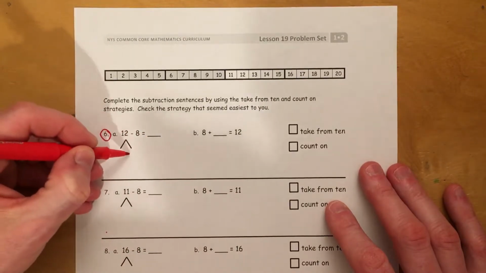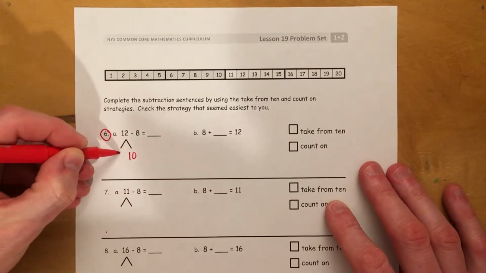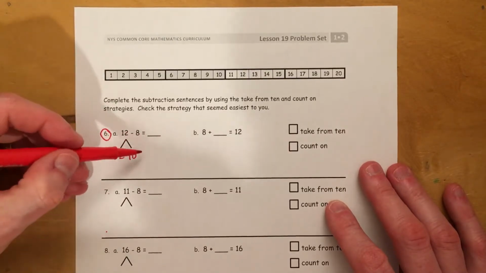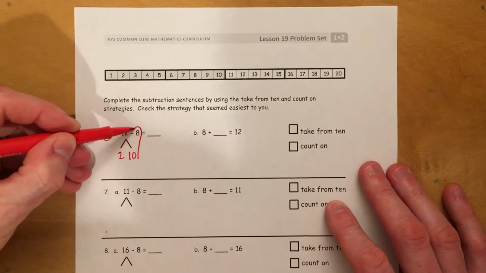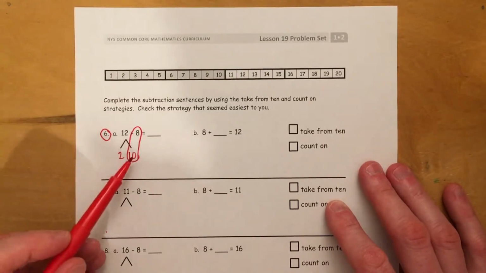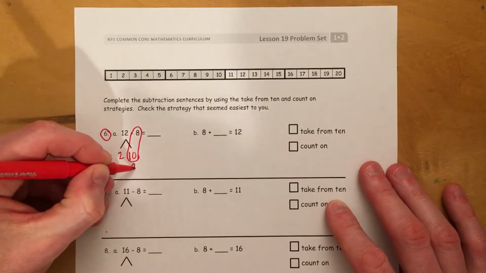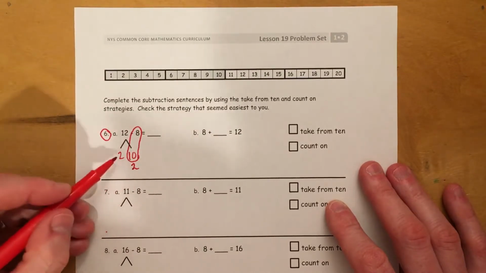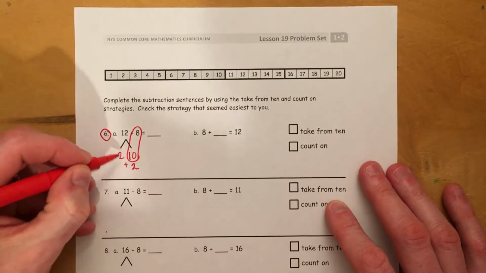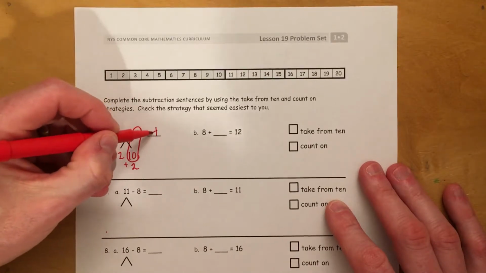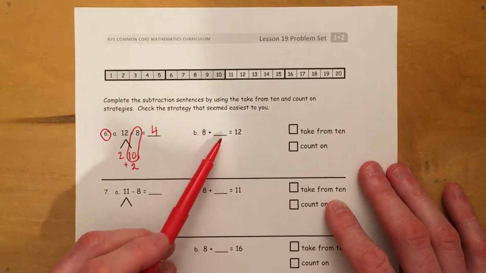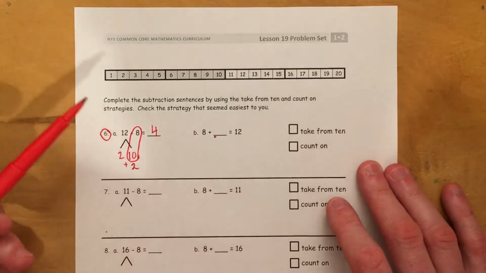So we've got 12. So we're going to break that into 10 and 2. Then we're going to subtract 10 minus 8, which equals 2. Then we have 2 left here and 2 left here. And we know that 2 plus 2 equals 4. Now if we did this right, this will match up perfectly, okay?